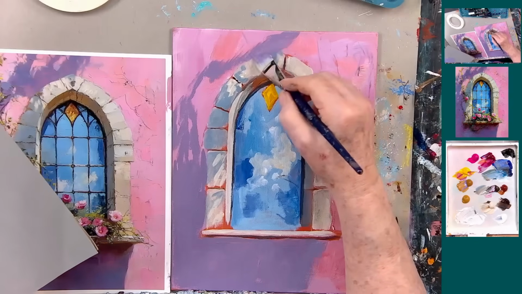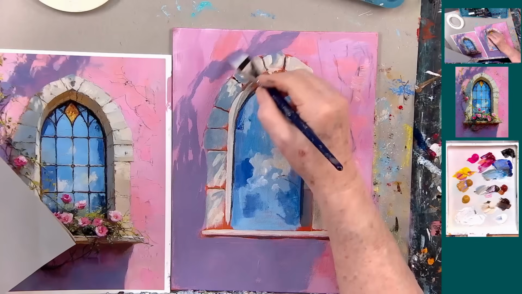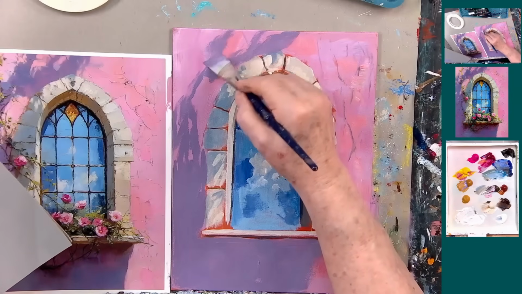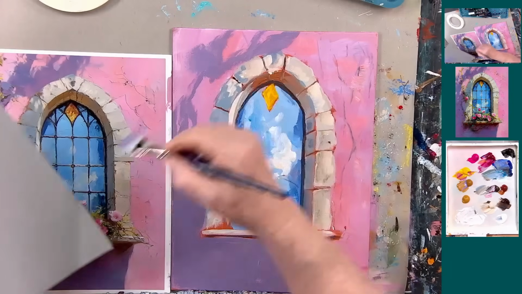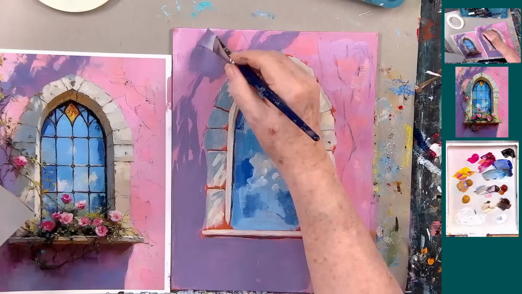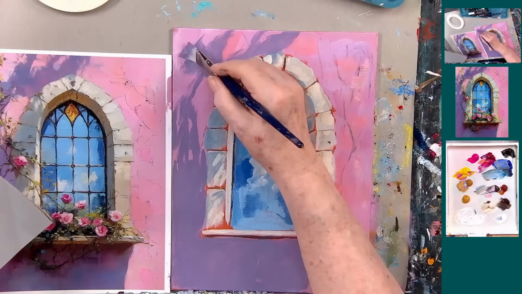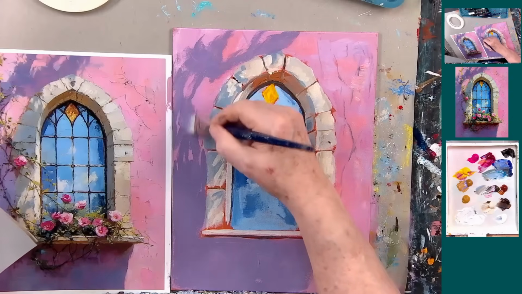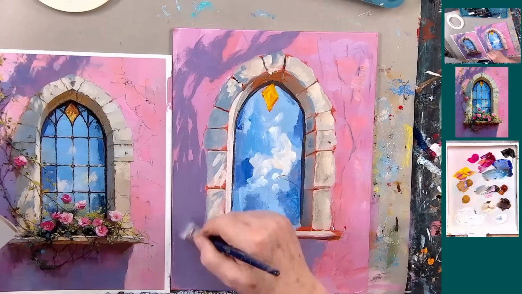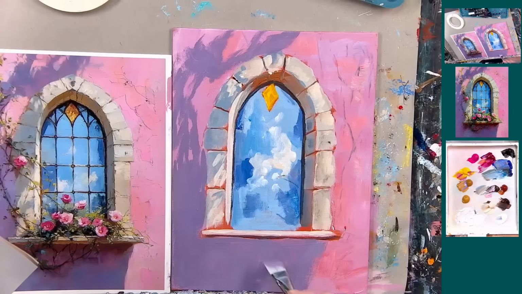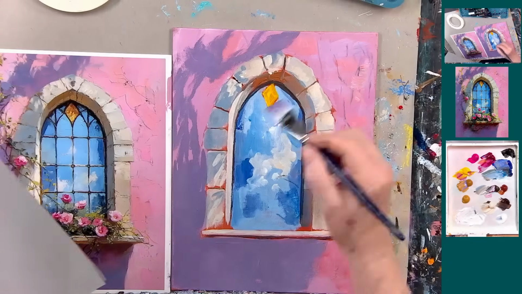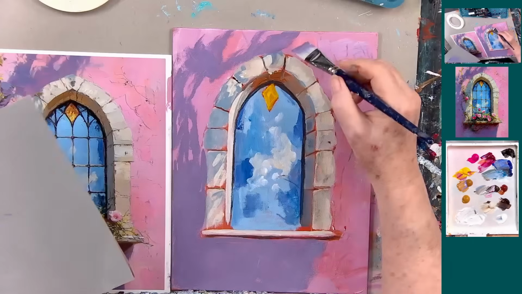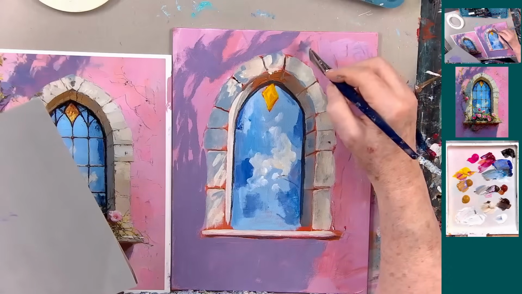Apparently, it's a tree shadow. That's what I figured. Whatever it is, maybe from something, it makes an interesting wall, right? So like that, just using the edge of the brush here like that. And there's our shadow here, and I've got just enough paint to do a couple more little things like that, okay?